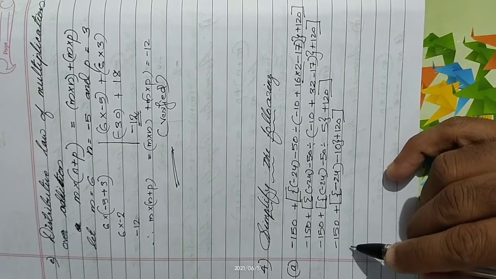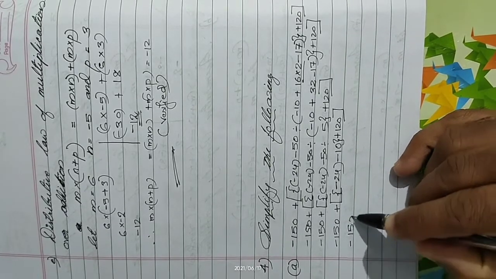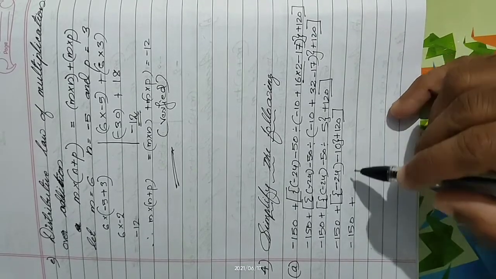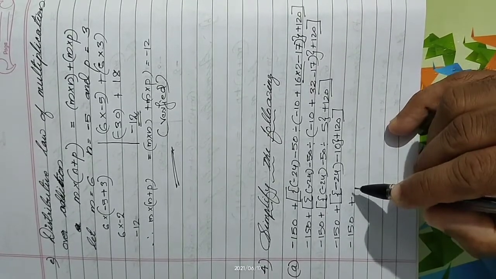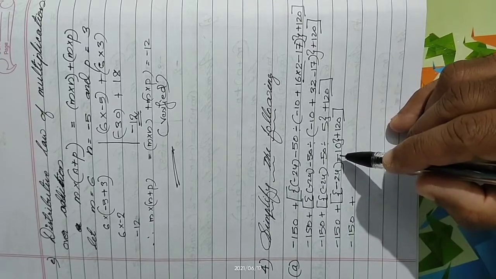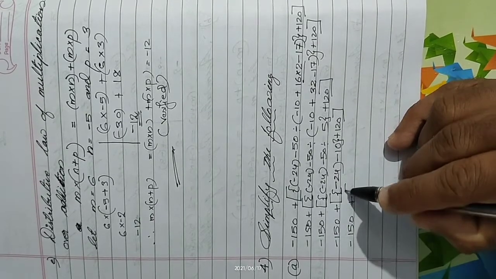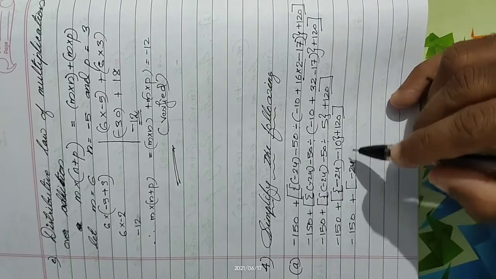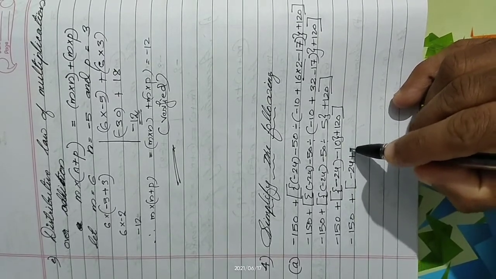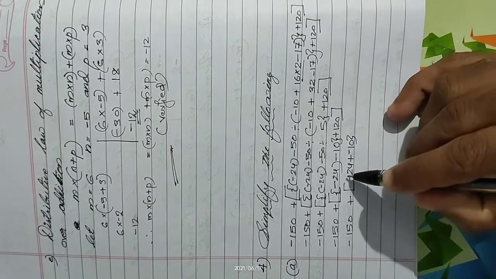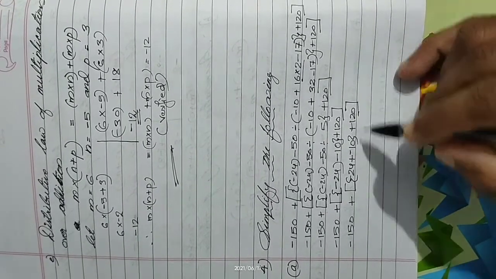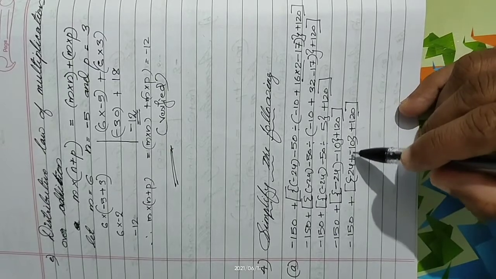Then again negative 150 plus square bracket and curly bracket is there. Inside the square bracket we solve: negative 24 plus minus 10 plus 120. Why? Subtraction means addition with the additive inverse.